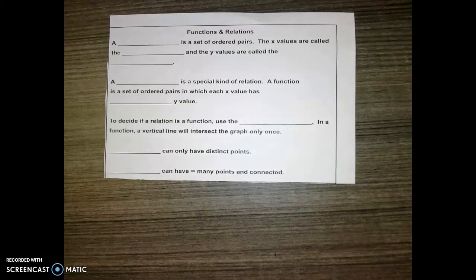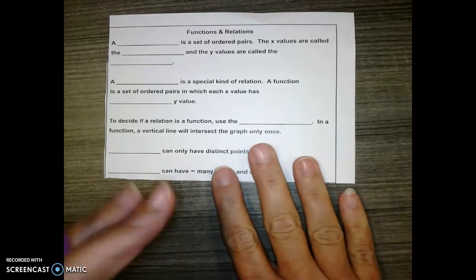All right, so today we're talking about functions and relations. So we've started a new unit. This starts unit 2, and we need to decide whether or not a relation is a function. So these were the notes that we had today, and we filled these in.